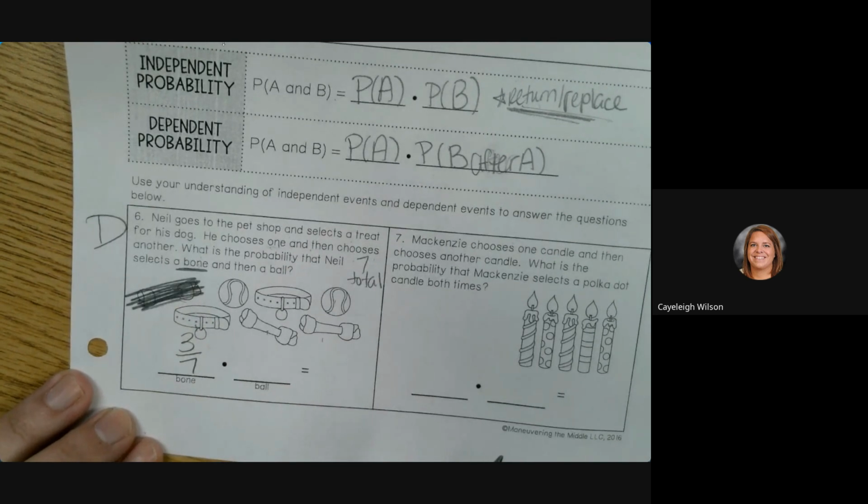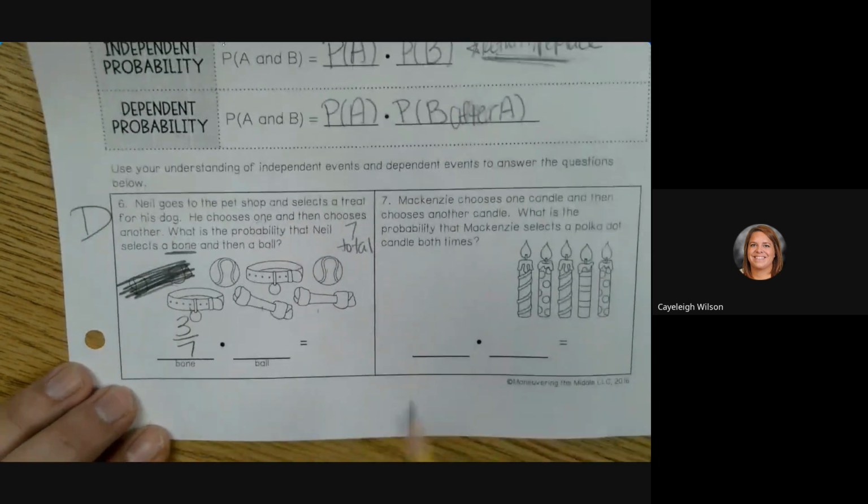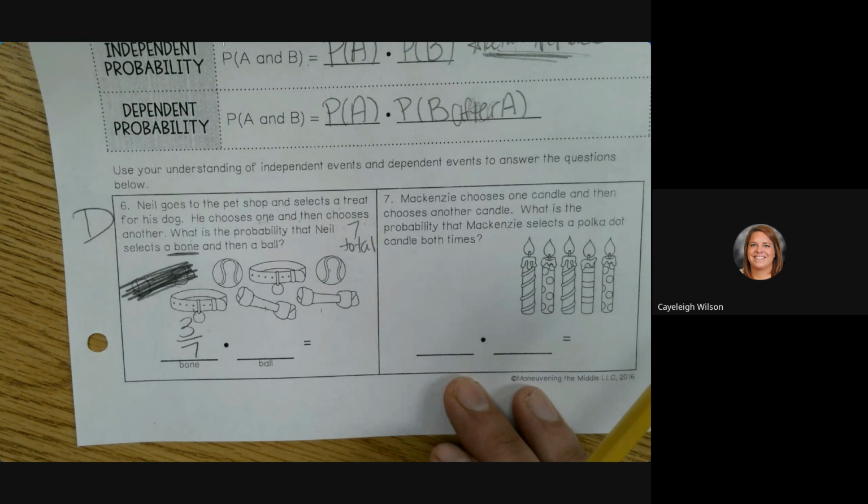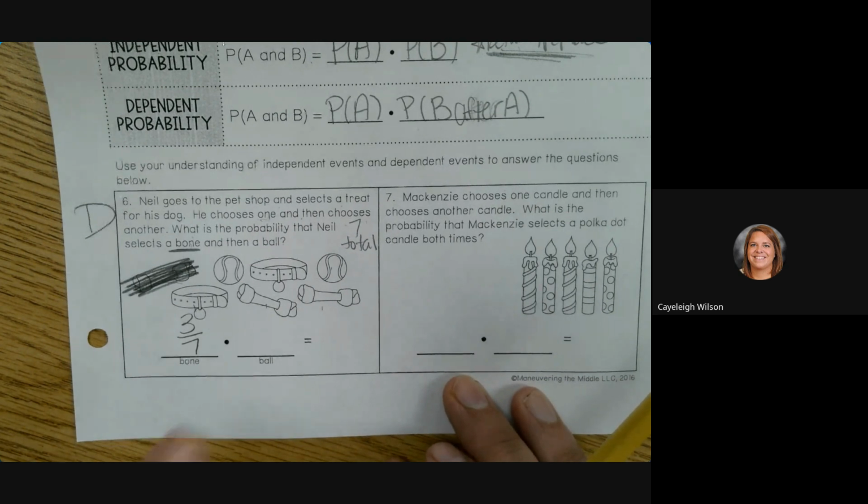Because he's not replacing it. He's keeping it. Now they say, okay, wait. He's like, I also want to try to get a ball. So he puts his hand back into the basket of stuff at the pet store and says, oh, I want to get this ball. What is the probability he now picks a ball?